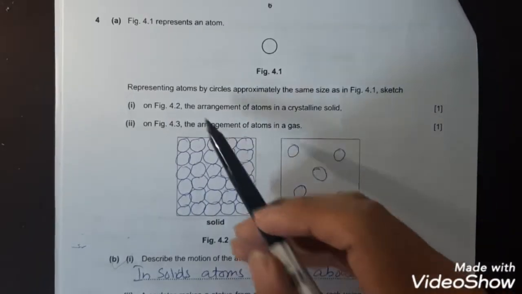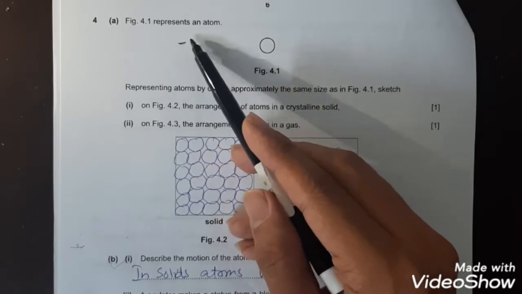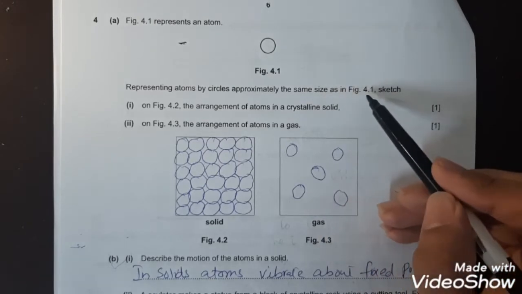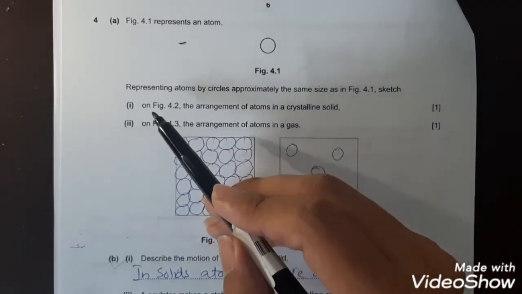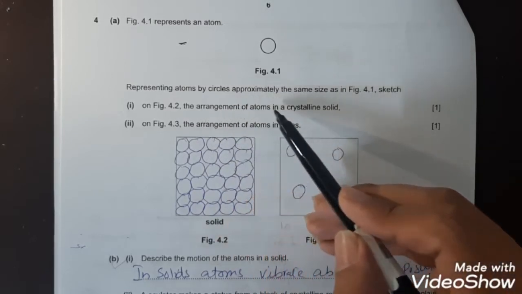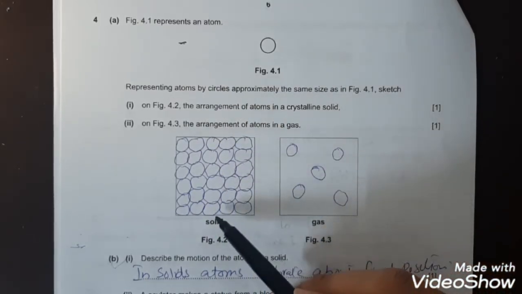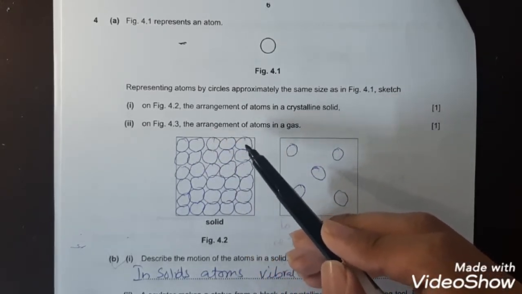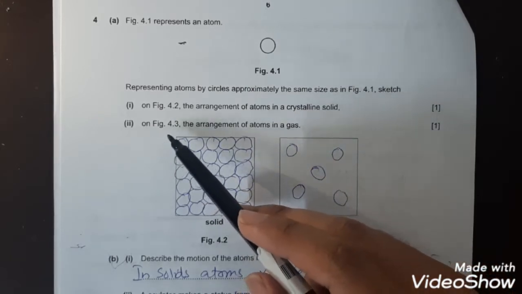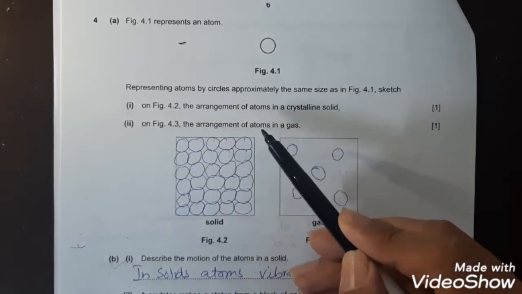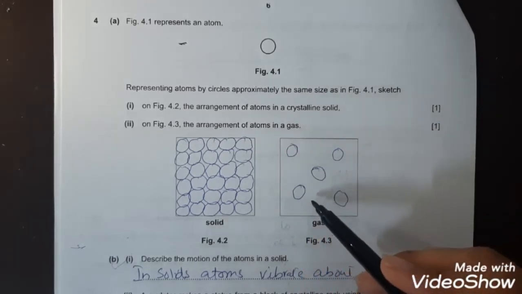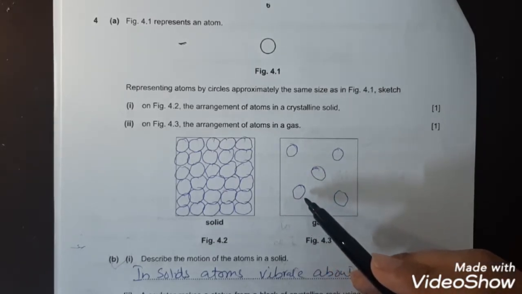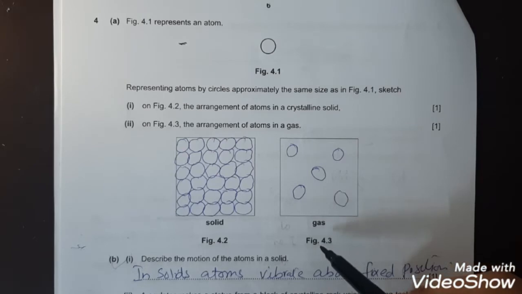Question 4a states figure 4.1 represents an atom. Representing atoms by circles approximately the same size as in figure 4.1, sketch in part 1 on figure 4.2 the arrangement of atoms in a crystalline solid. So over here in a solid, all the particles are really close to each other. So this is how we will draw the arrangement of atoms in a solid. Whereas in part 2, figure 4.3, the arrangement of atoms in a gas. So over here in a gas, particles are far away from each other. So this is how we will draw the atoms in a gas in figure 4.3.